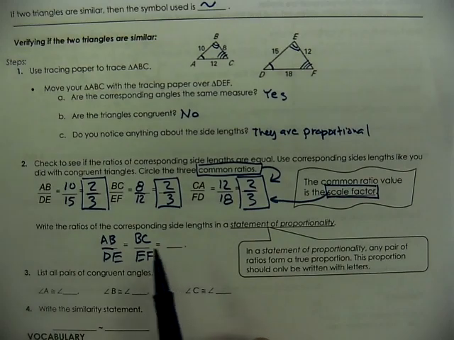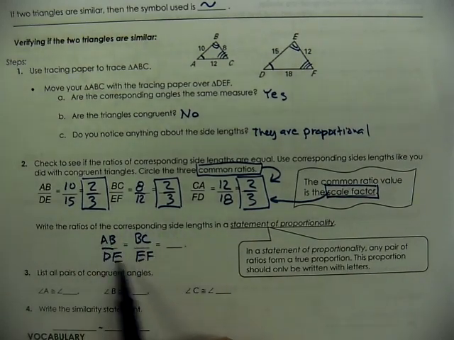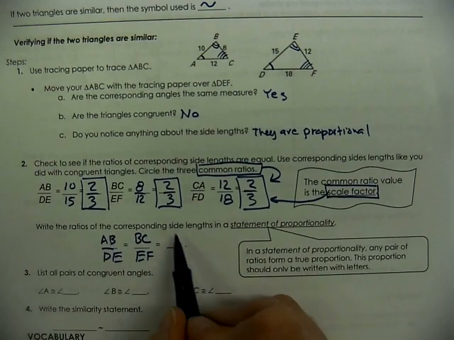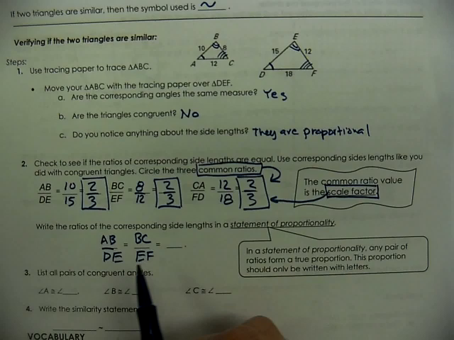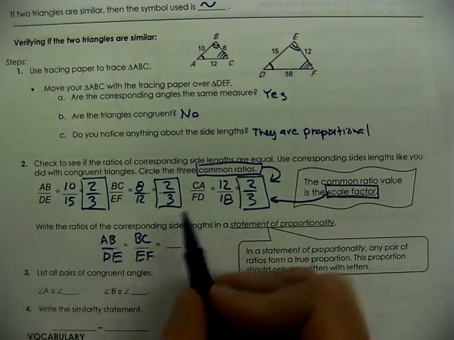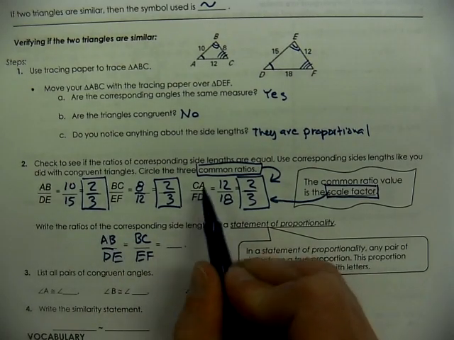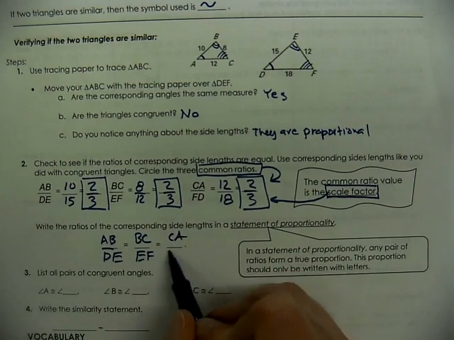Now, of course, we have 3 pairs of these sides. So instead of writing 3 ratios independently, we just group all the ratios together so that we have a long proportion instead of 3 separate proportions for each pair of ratios. So this is the third ratio.